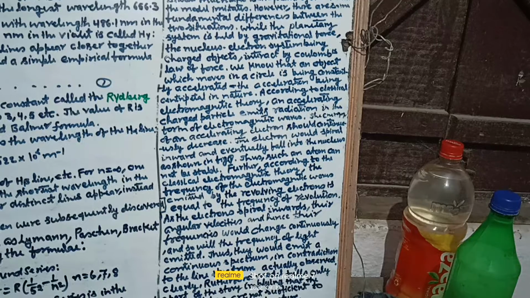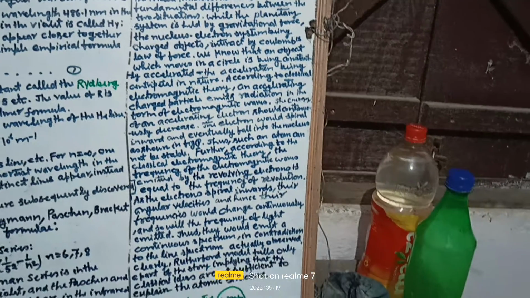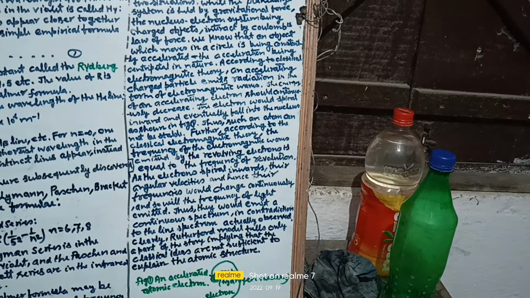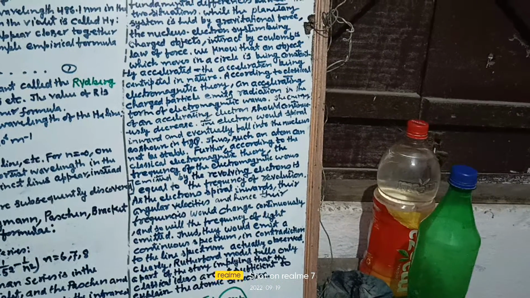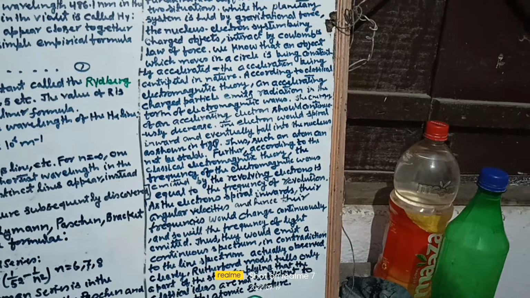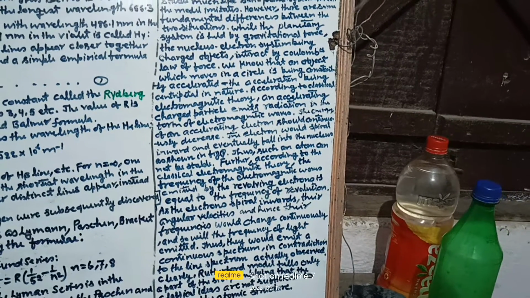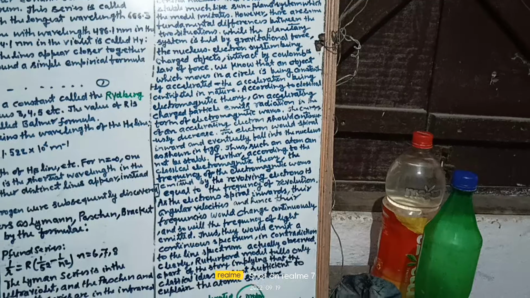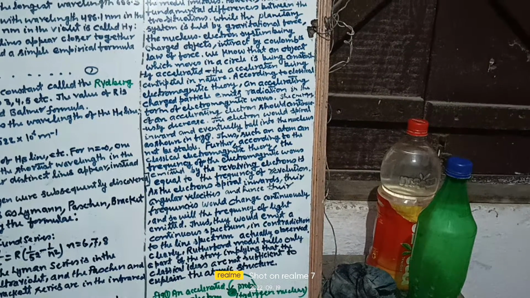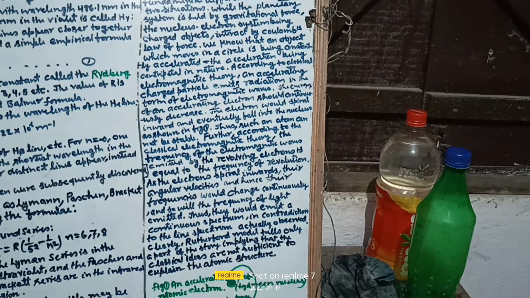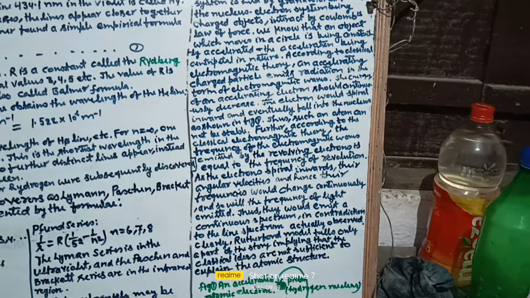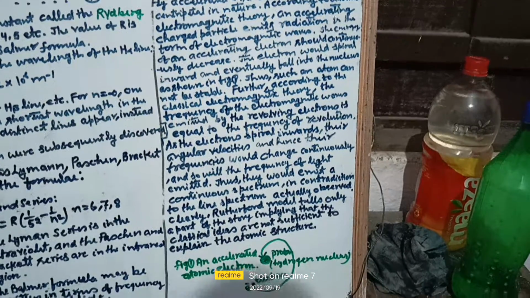Thus, they would emit a continuous spectrum, in contradiction to the line spectrum actually observed. Clearly, the Rutherford model tells only a part of the story, implying that the classical ideas are not sufficient to explain the atomic structure, as shown. An accelerated atomic electron is shown in the figure.